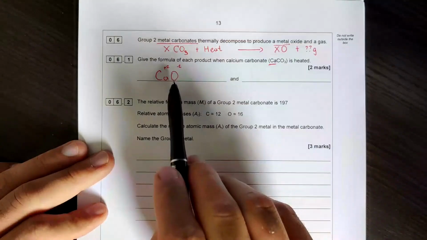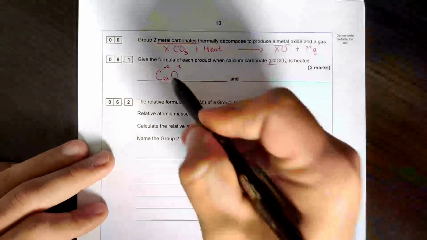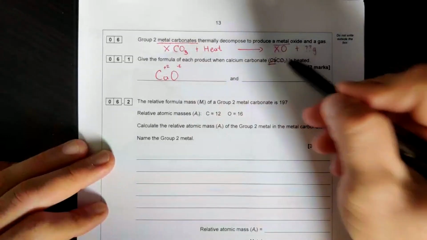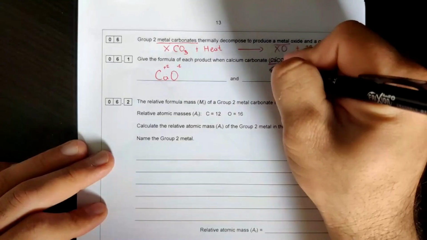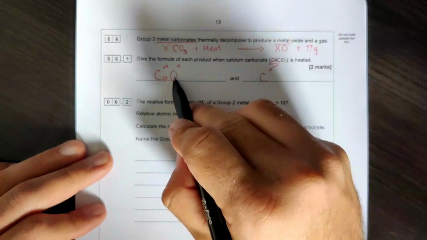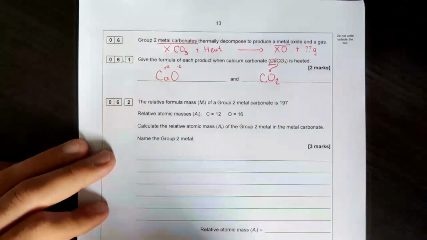Now, the second one is that we need a gas. If we look at this, the calcium has been taken away, it's over here, and one of the oxygens has also been taken away because it's over here. So what do we have left? We are going to have a C for the carbon because it's nowhere to be seen, and we have 3 oxygens, but one of them was over there, so now we only have 2 oxygens. So you guessed it, the gas is carbon dioxide. There we go, 2 marks, easy peasy.